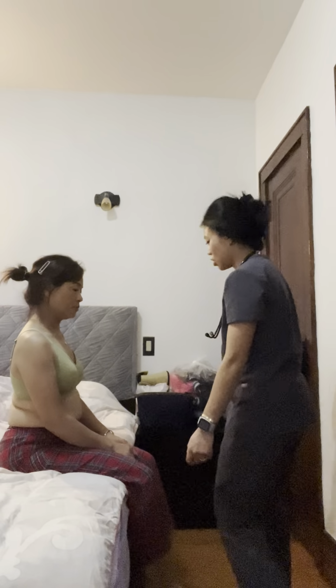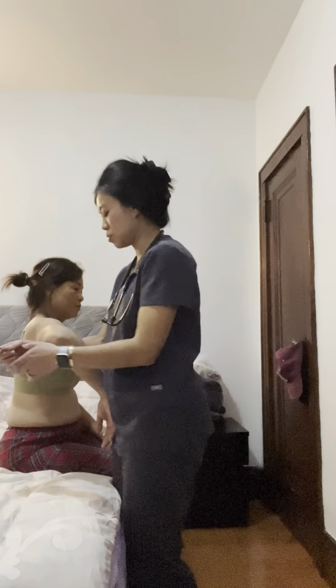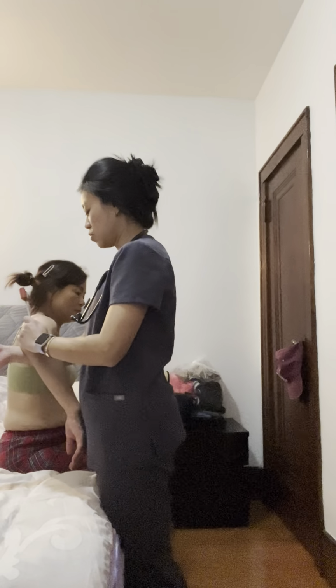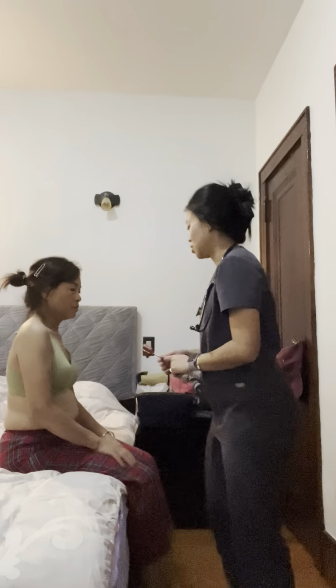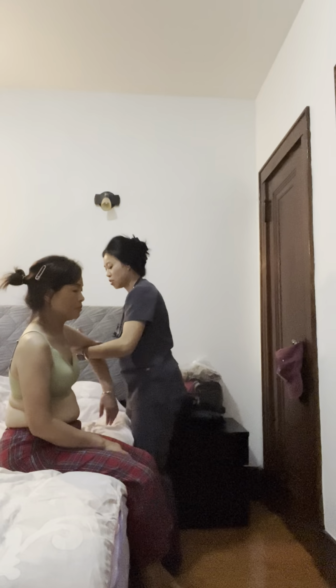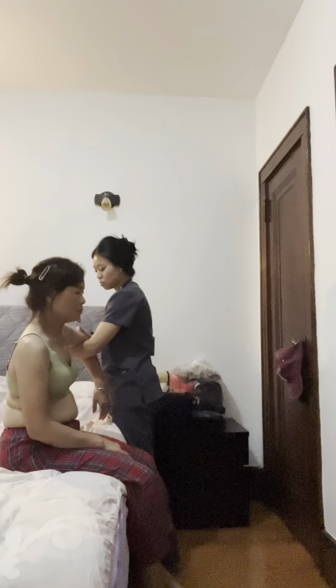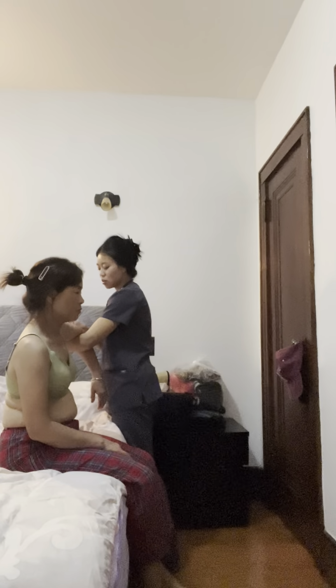We're going to start with this side. I'm going to have you relax your arm. I'm going to feel right here, and then, okay. And then this side, the tricep. Relax, tricep reflexes.